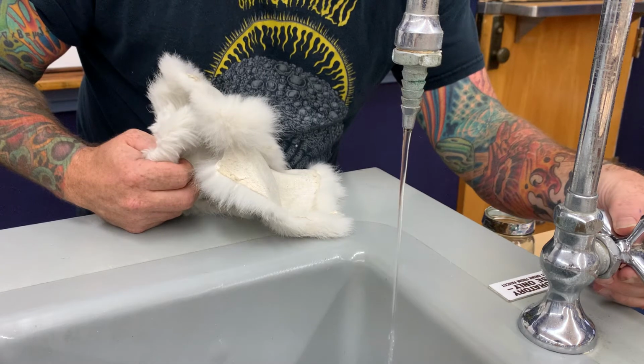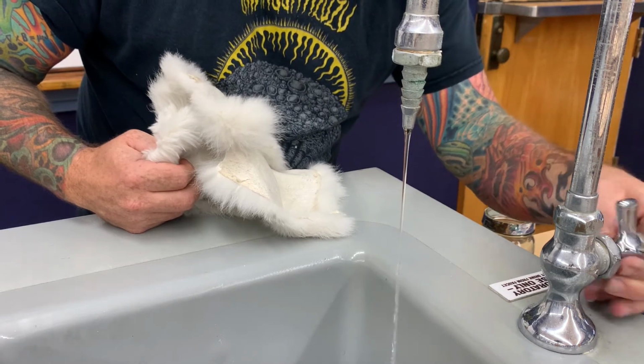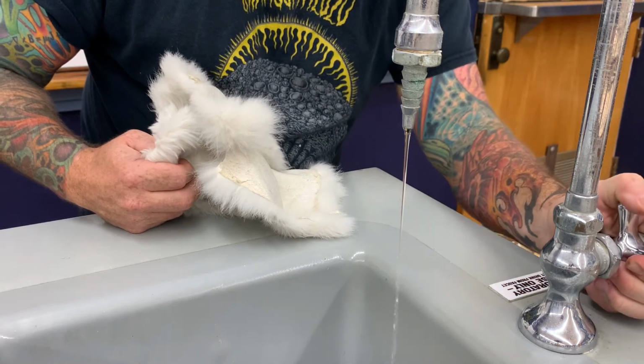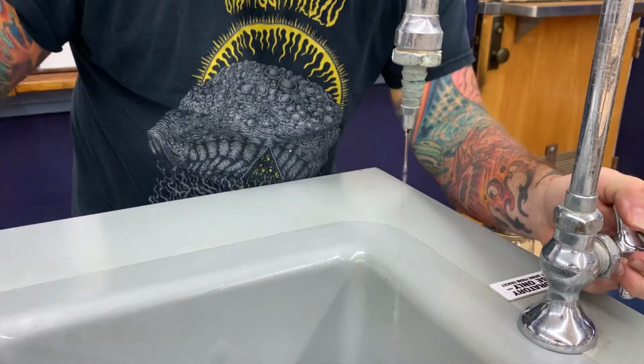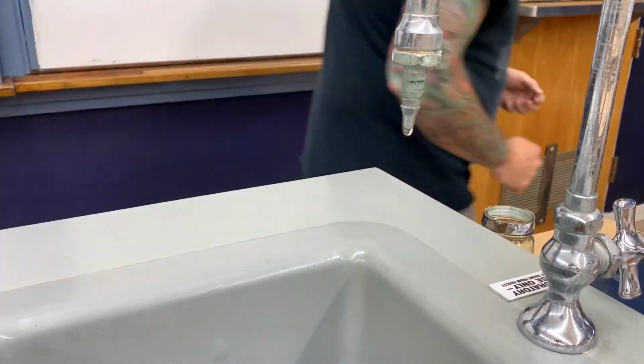Okay, now I'm going to give you a brief qualitative description of what is happening here in these simple demonstrations on the board. Bear with me while I move my phone in order to do so.